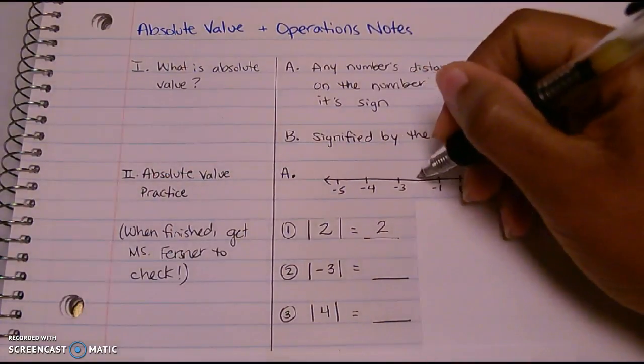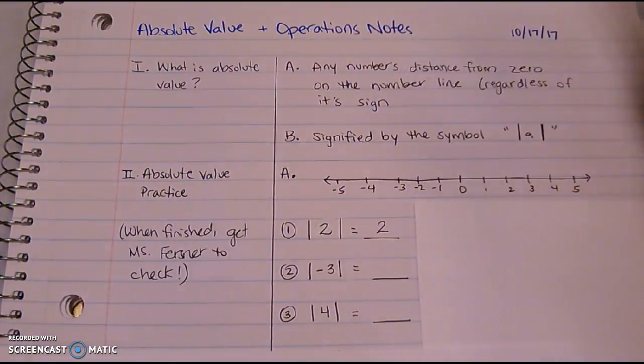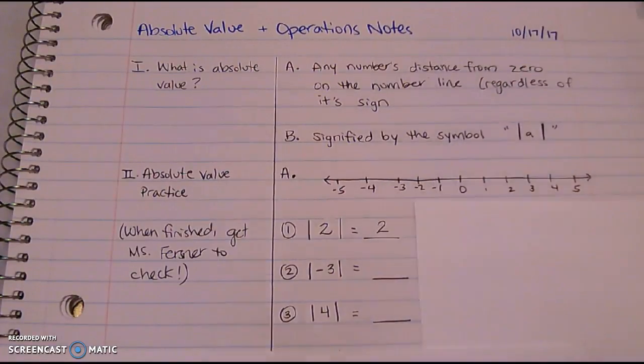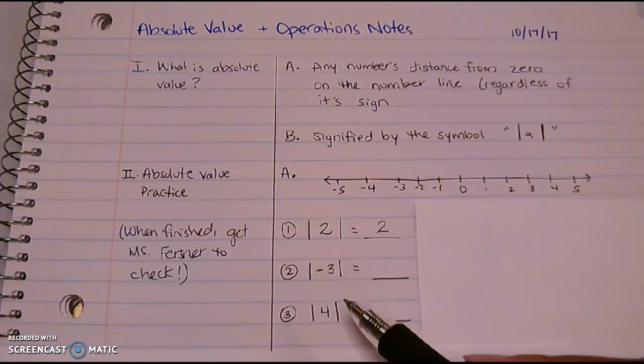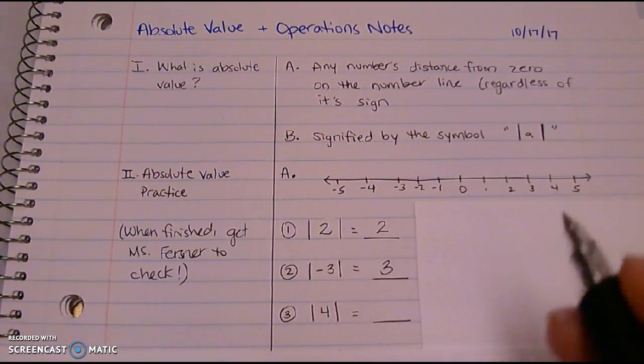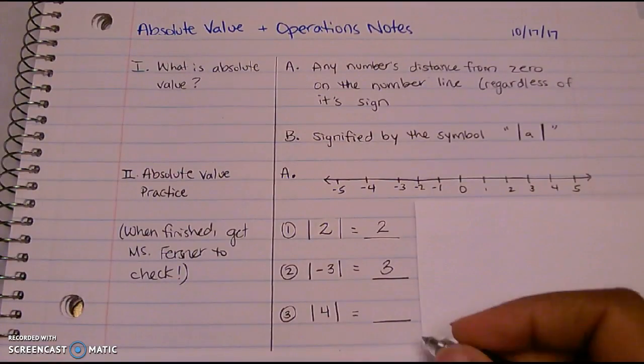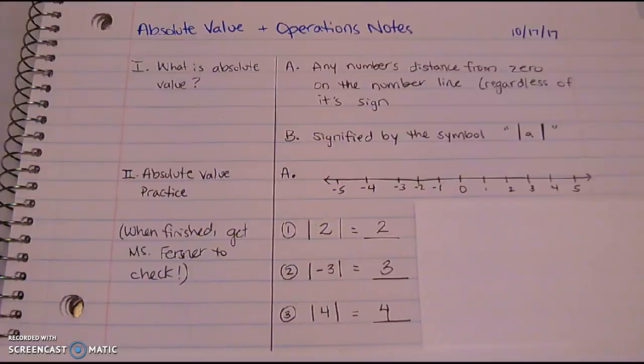Oops, I should add that in. 1, 2, 3. So the absolute value of negative 3 is 3. What about the absolute value of 4? If you chose the answer 4, then you're correct.